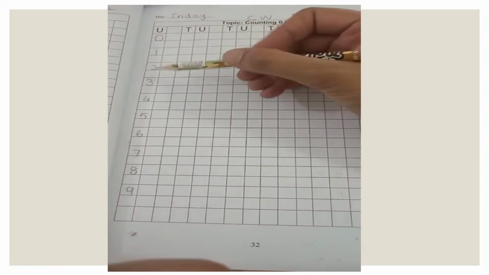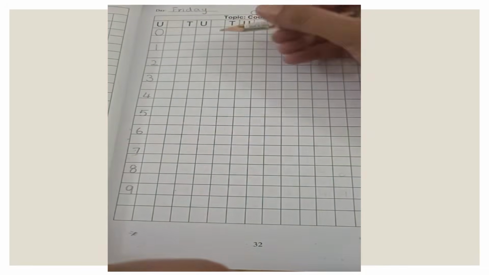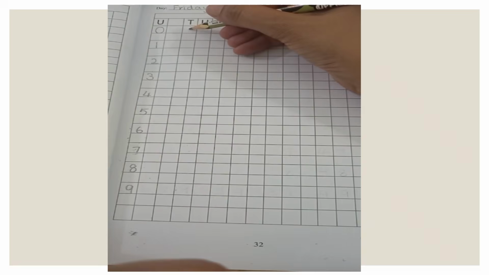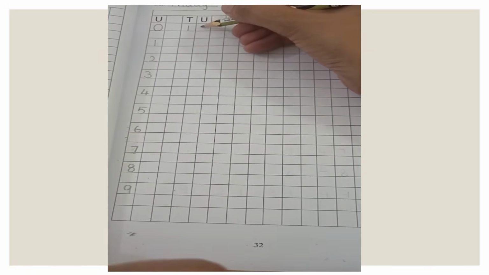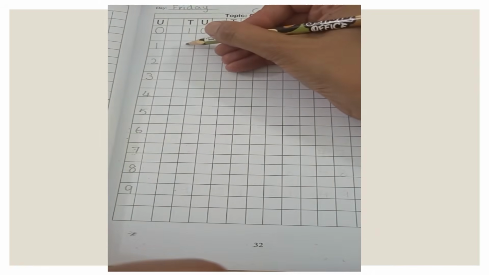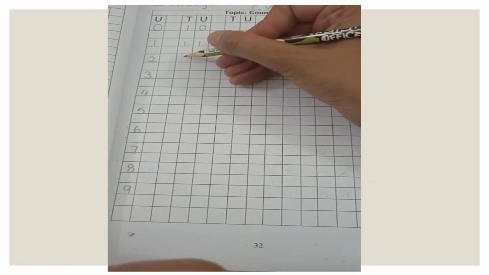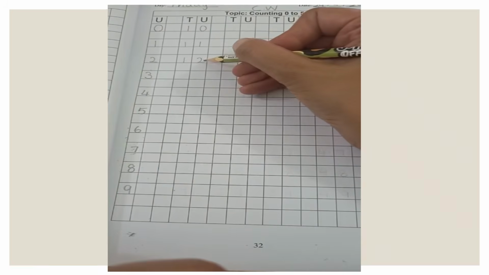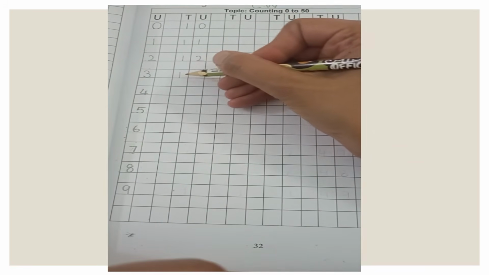Well, after completing a line of units or ones, you have to write tens. Over here, we have to write 10. Then what comes after 10? Yes, it's 11. Then skip one box and write 12. Then skip one box and write 13.